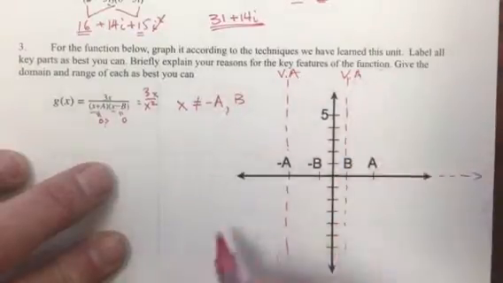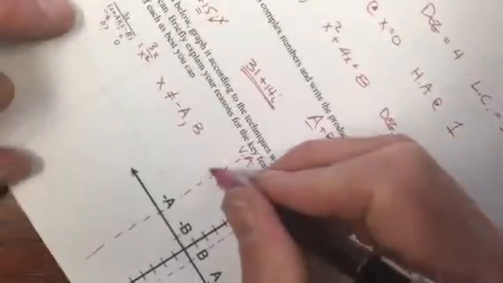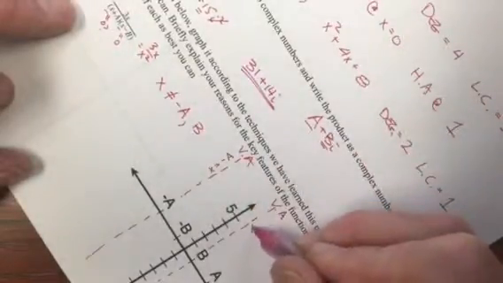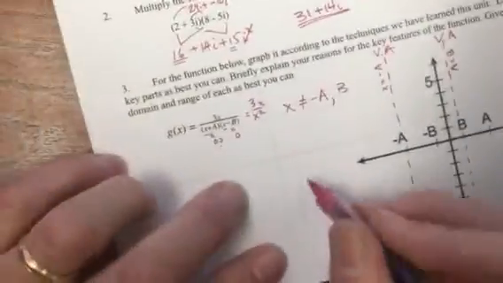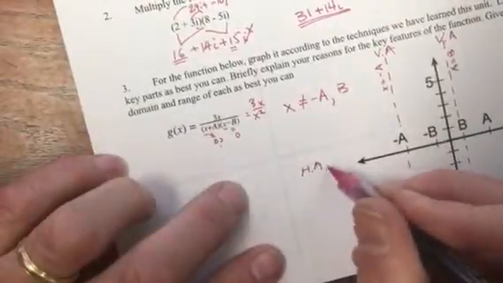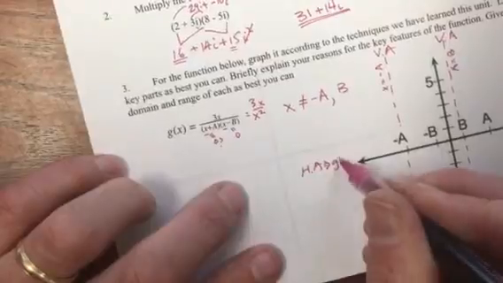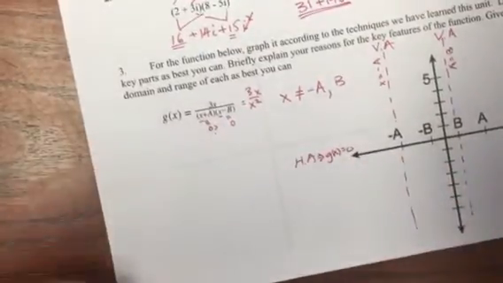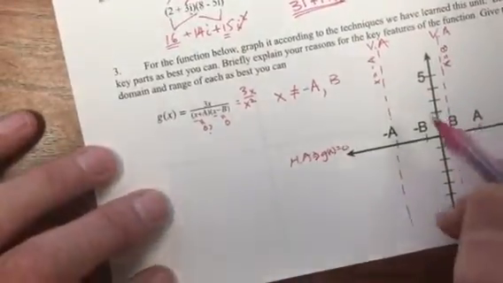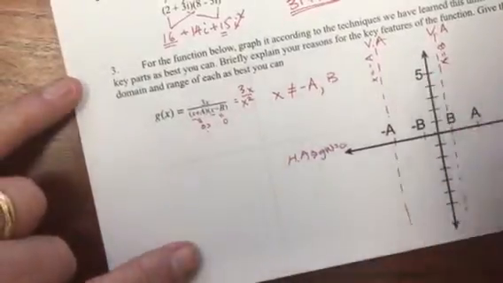VA like that. And if you want to be fancy, you'd write x equals minus a and x equals b. And this one, the horizontal asymptote is at y equals 0, when g of x equals 0. Or actually, yeah, that's good. That's good. So now what happens, we need to graph this without a calculator. Here's our little smidge rule.